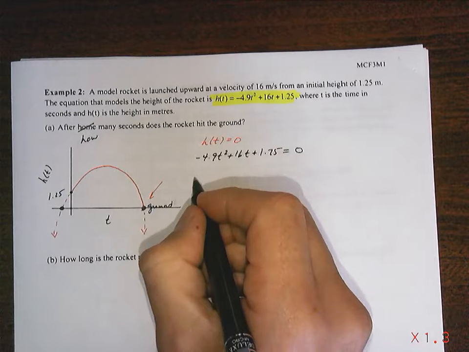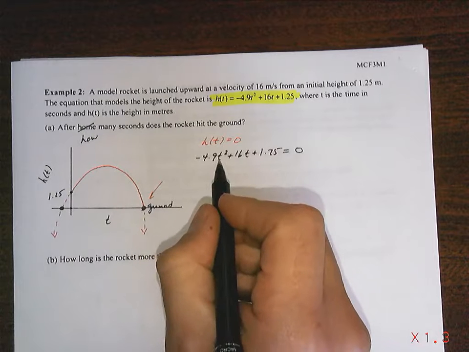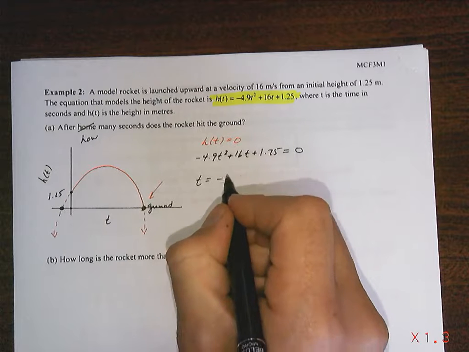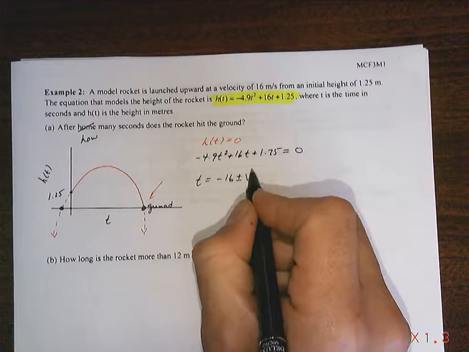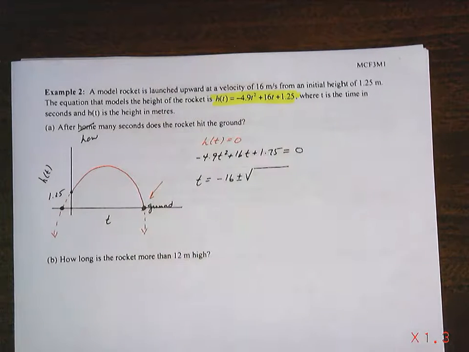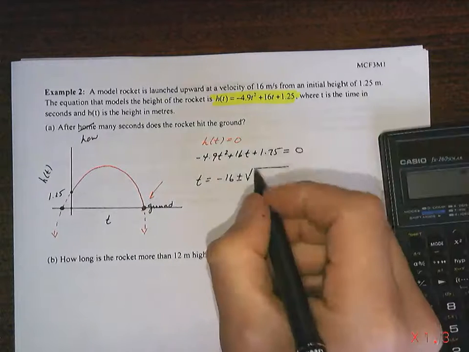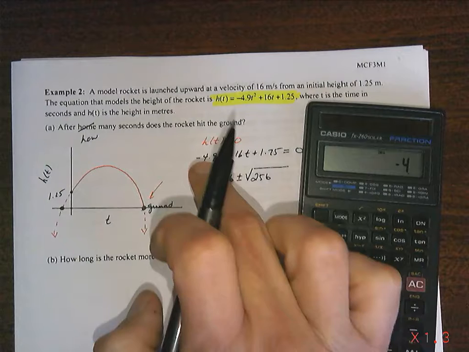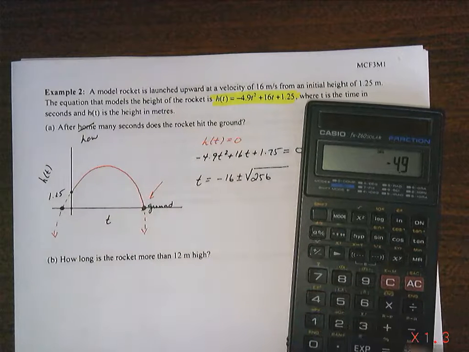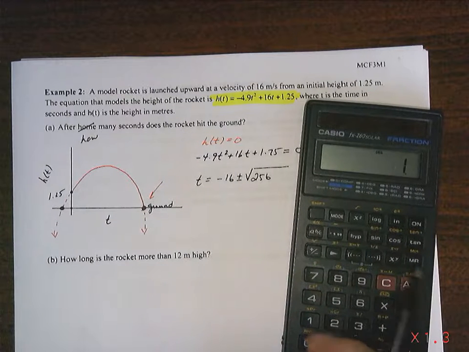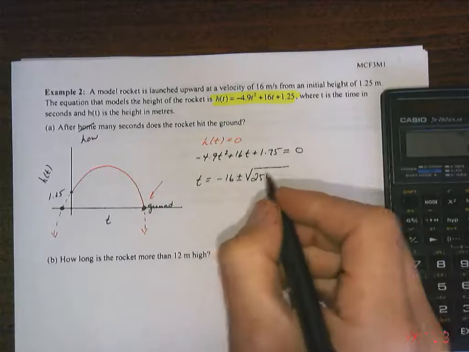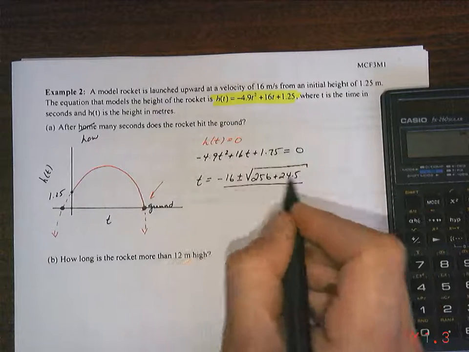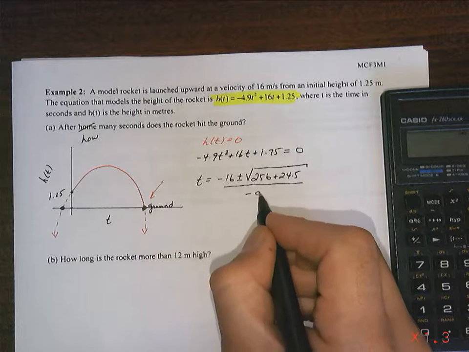So following the quadratic formula, now in this case I'm not going to use x, I'm going to use t because that's my variable. So t equals negative b, so it's negative 16, plus or minus the square root of 16 squared, 256, then negative 4 times negative 4.9 times 1.25, which is 24.5, all over negative 2a, which is going to be negative 9.8.